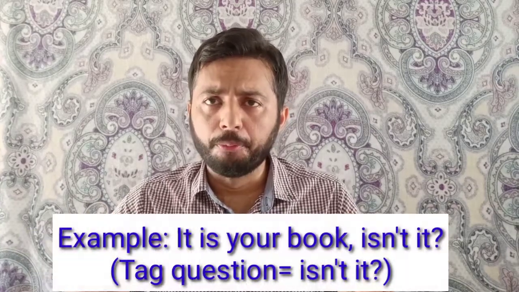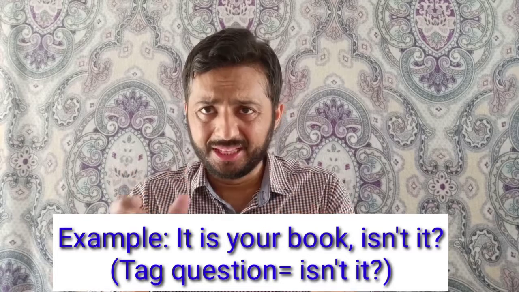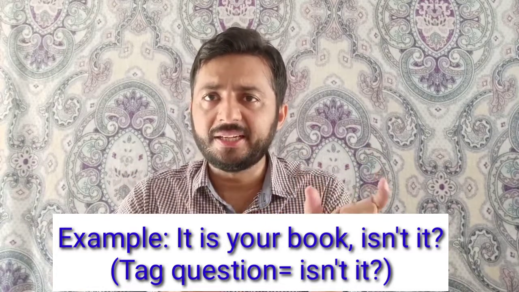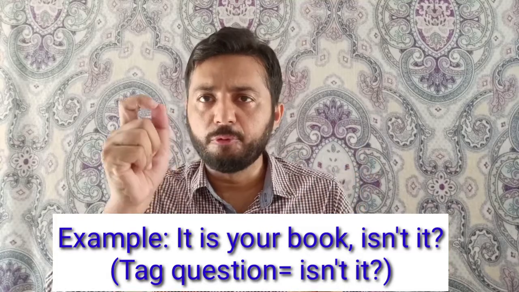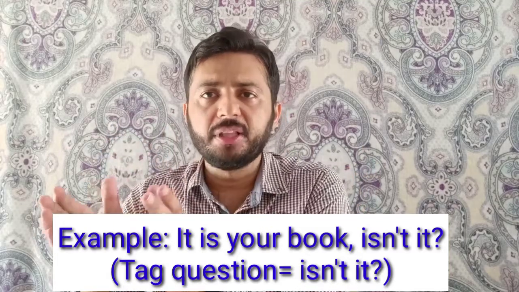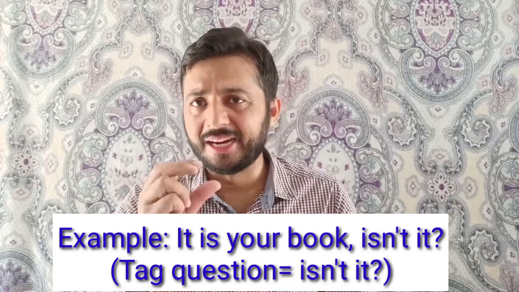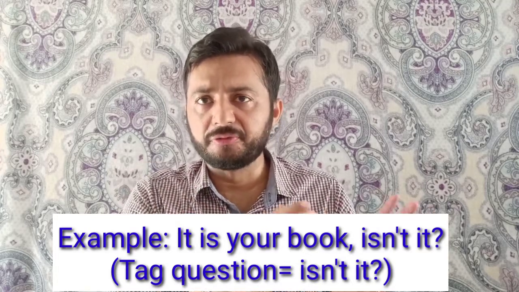The first example is, it is your book, isn't it? So this is the positive affirmative, the main clause, it is your book. And with the help of comma, and after that you see a tag, isn't it? So isn't it is actually a tag which you see at the end of this affirmative sentence. Now let's talk about another example.